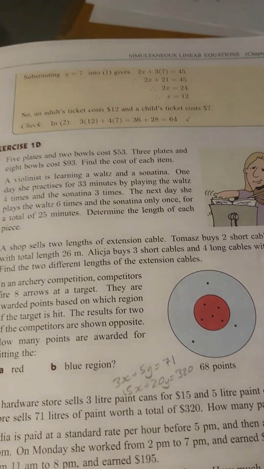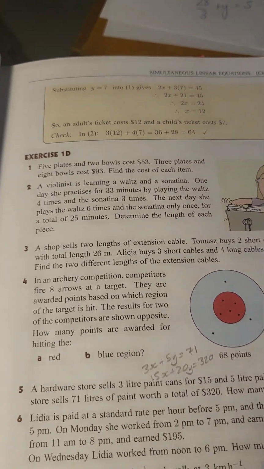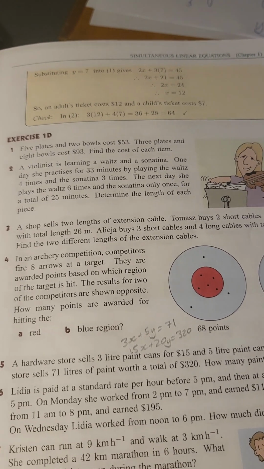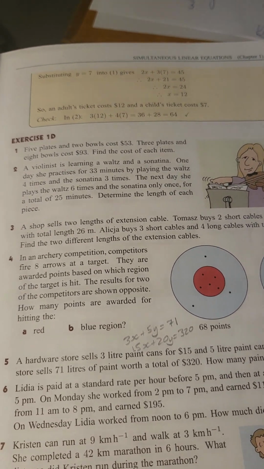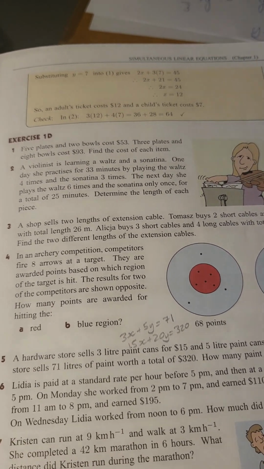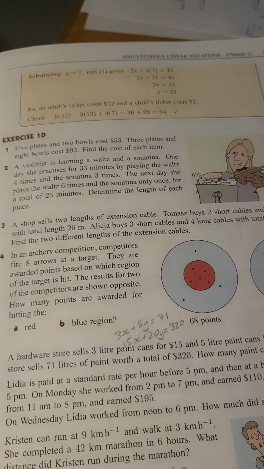Right, now on to some of the worded questions that we had. I think we were looking at originally, let's look at question 1. We have 5 plates and 2 bowls cost $53 and 3 plates and 8 bowls cost $93. Find the cost of each item.